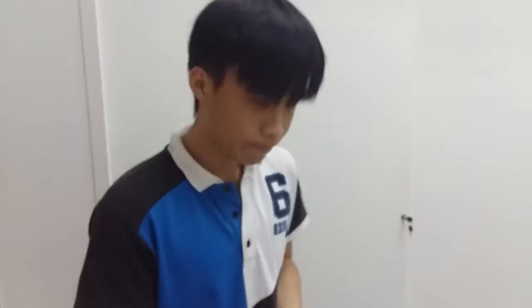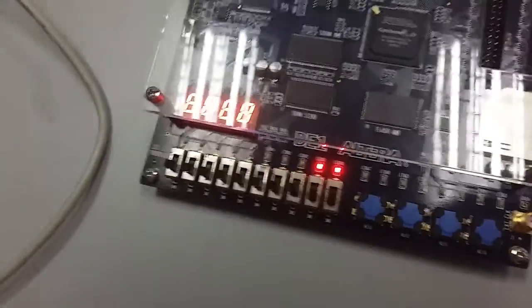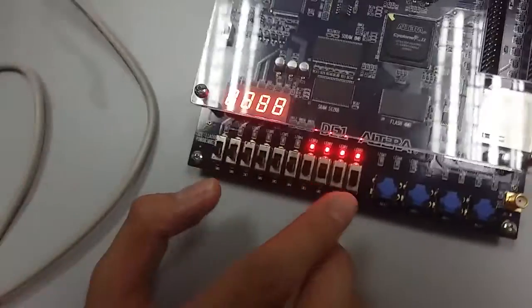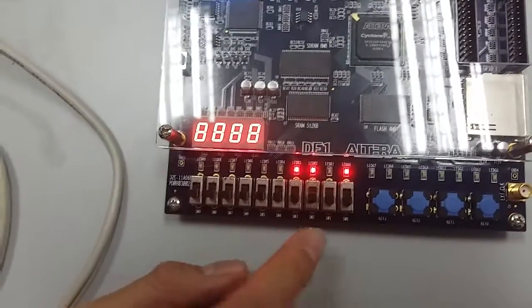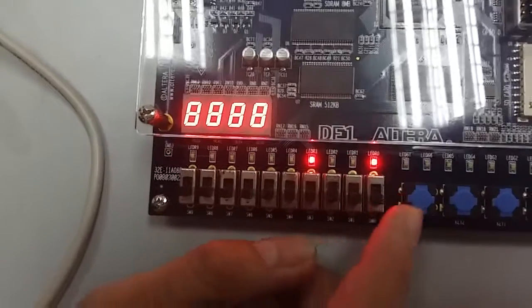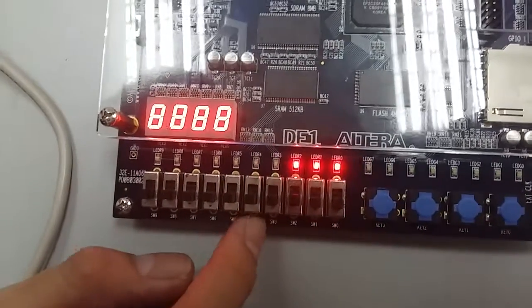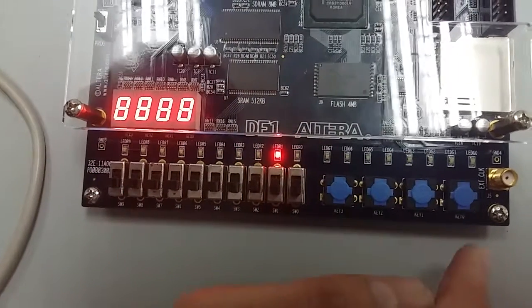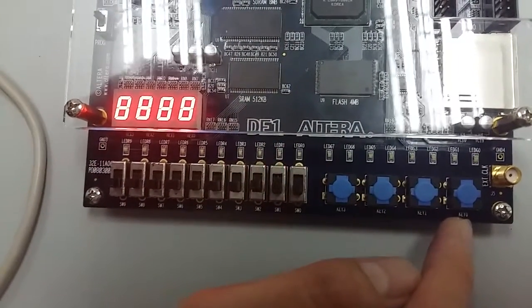Okay, thank you, my partner. So now I'm going to discuss the board, the operation of our counter. This is our data board. We assign the 4-bit output to the 4 red LEDs, from red LED 0 to red LED 3. And we set the clear button, or we call it reset button, on push button 0.